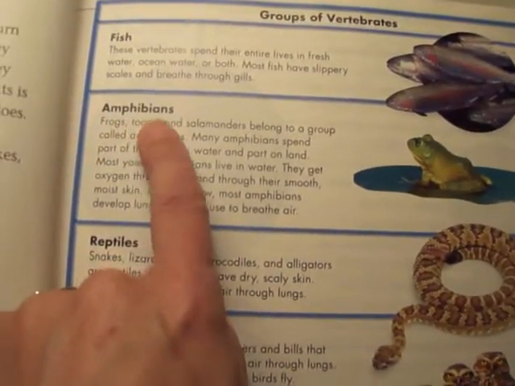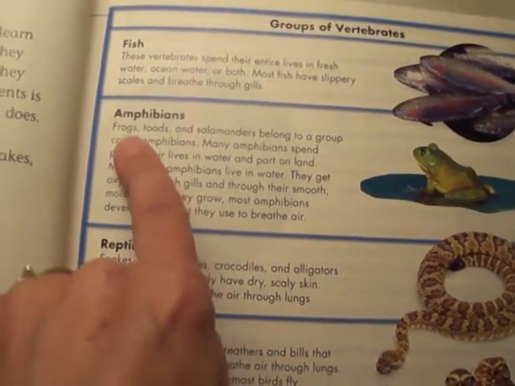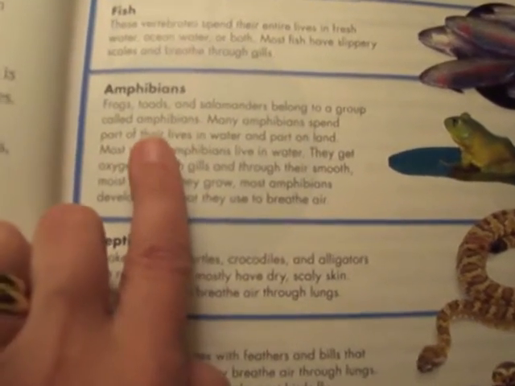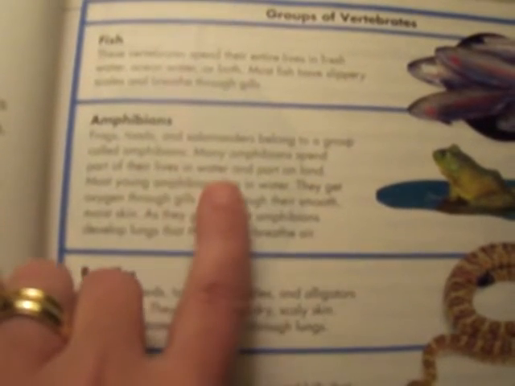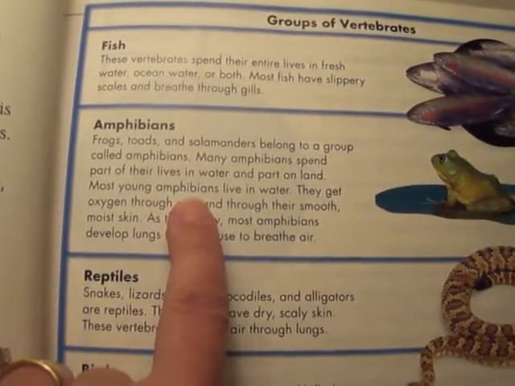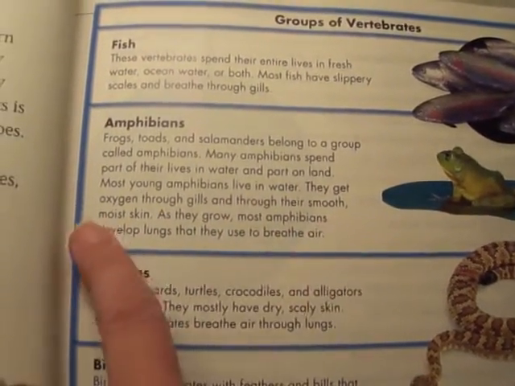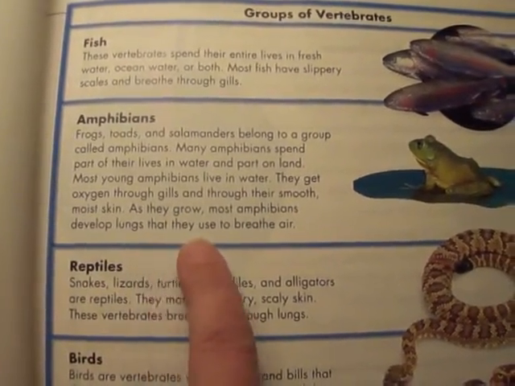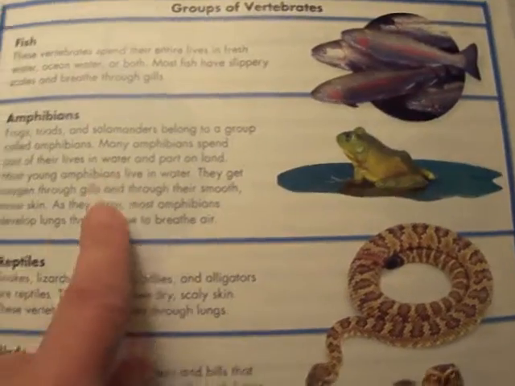Next we have amphibians. There's an interesting word, amphibians. Frogs, toads, and salamanders belong to a group called amphibians. Many amphibians spend part of their lives in water and part on land. Most young amphibians live in water. They get oxygen through gills and through their smooth, moist skin. As they grow, most amphibians develop lungs that they use to breathe air. And here's an example. There's a frog there.